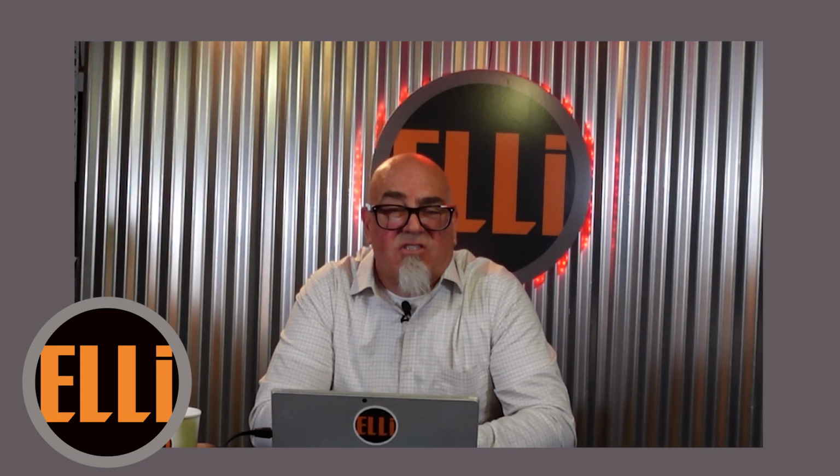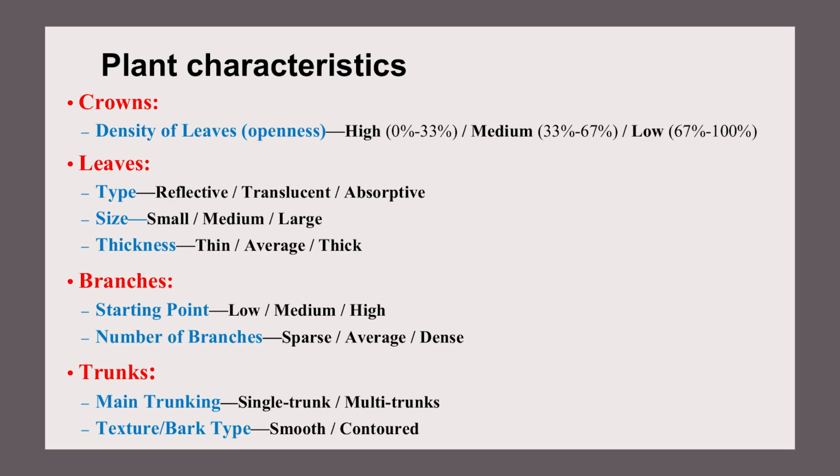So that's something to consider. Why does that matter? Well, if you're putting a light source down underneath these trees and it's right next to a low branching element, then there's going to be a greater chance for hot spots. So the more distance that you have between the light source and the branching, obviously the better. So that's one consideration. The next consideration is the number of branches, and I've got three categories: sparse, average, and dense.